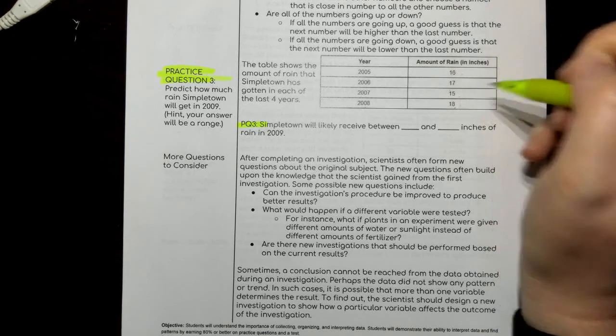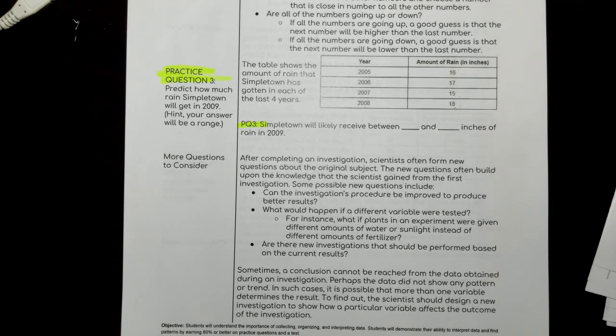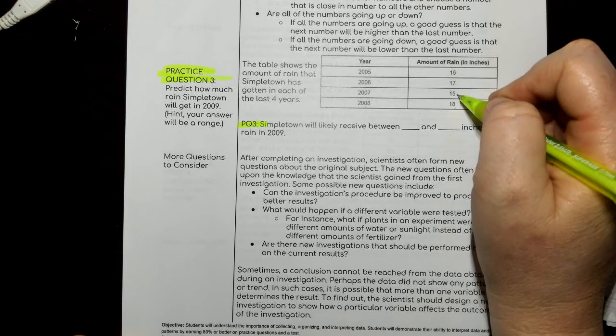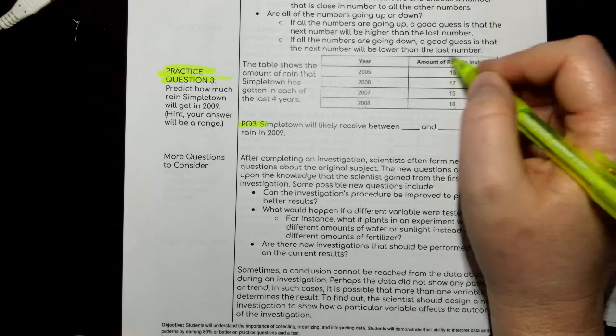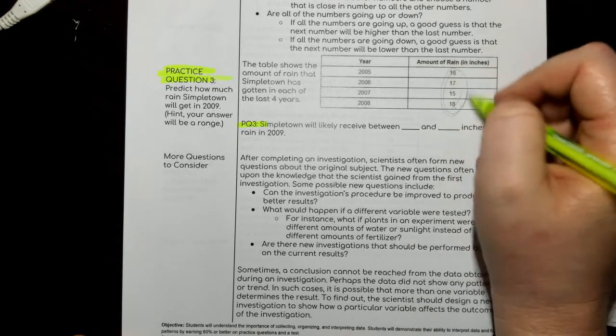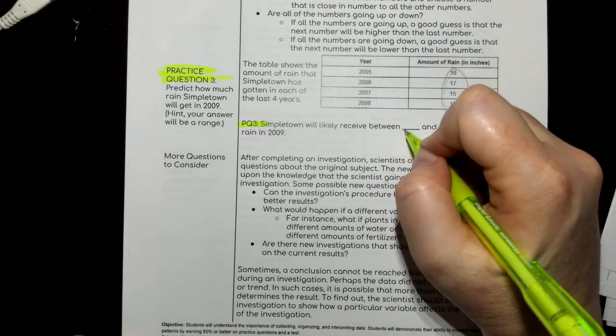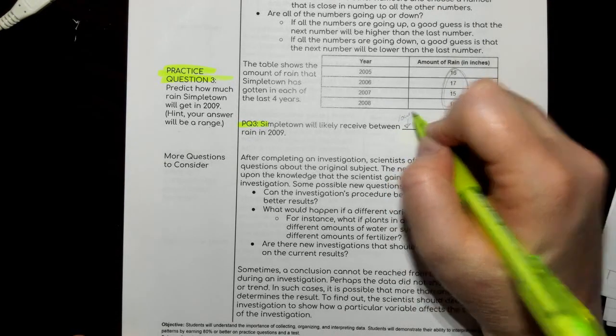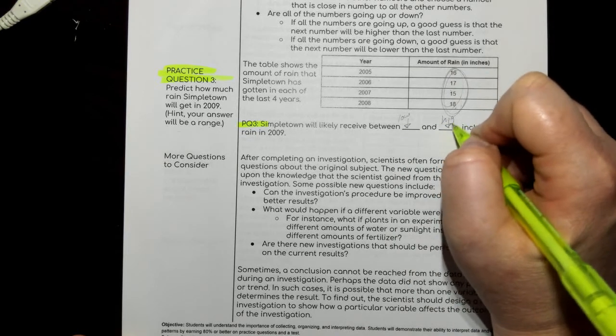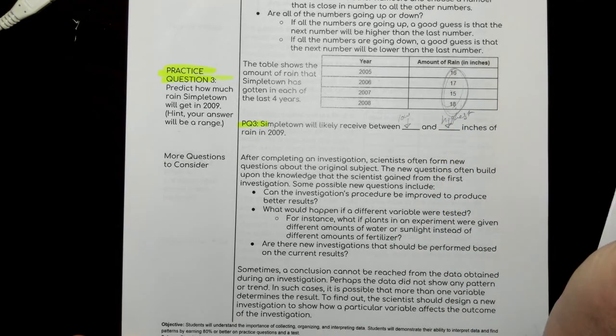I don't know their whole entire history of the world, how much rain they get, but I know for these past 4 years, they've gotten between this much and that much. They've gotten somewhere in this range of rain. So I'm going to say my lowest number here and my highest number here. And that is my range.